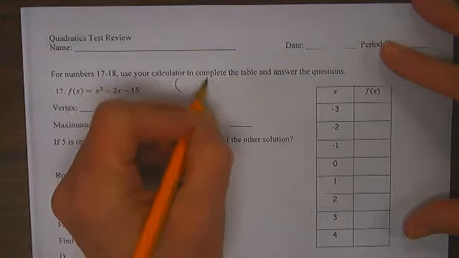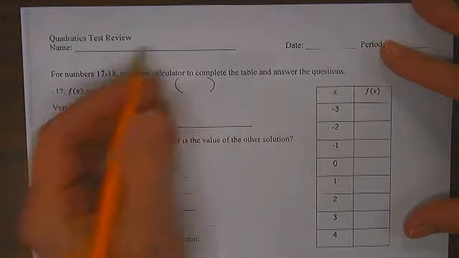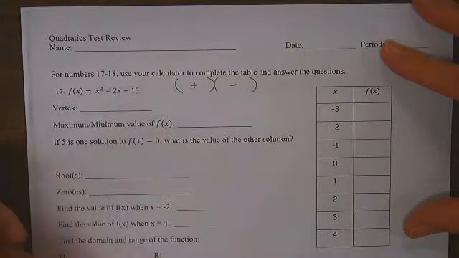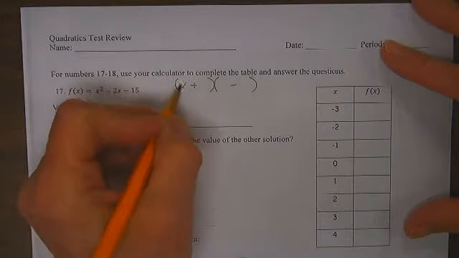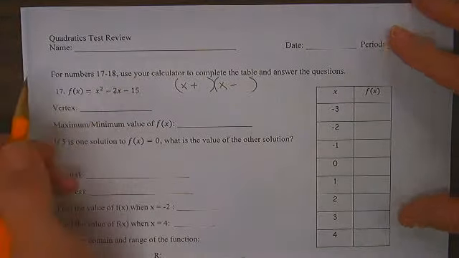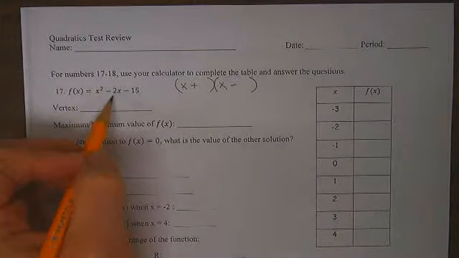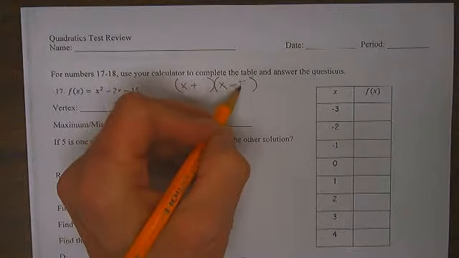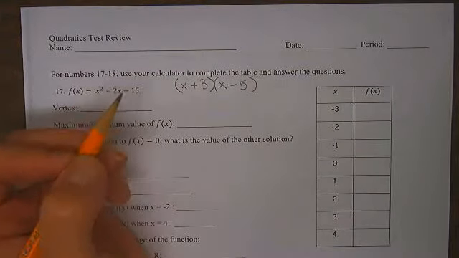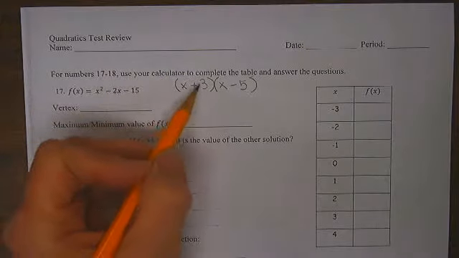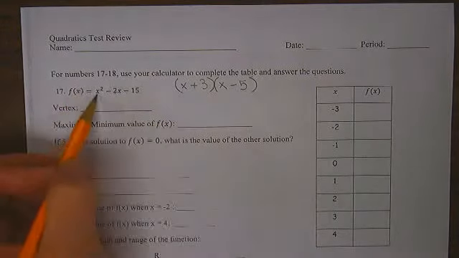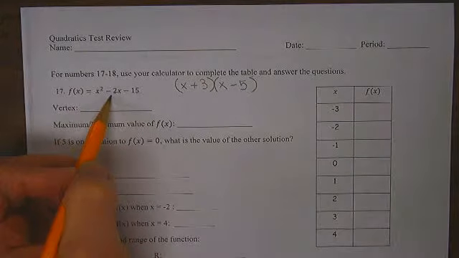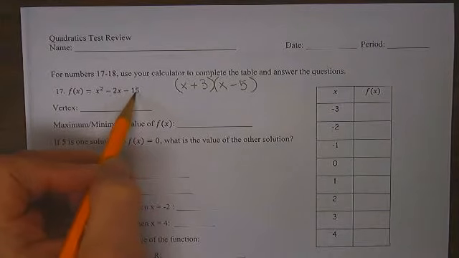Well, to multiply to a negative, we have to have one positive and one negative. X plus something, x minus something. Well, 5 and 3 differ by 2. Which one is bigger? 5 is bigger. Let's see if this works. X times x is x squared. 3x minus 5x is negative 2x. 3 times negative 5 is negative 15.